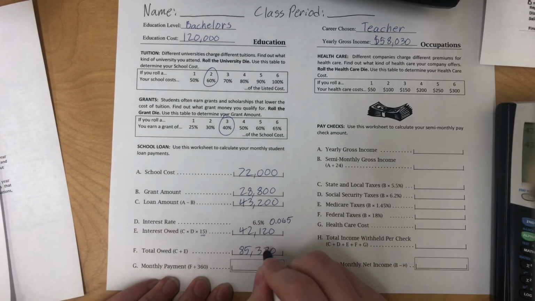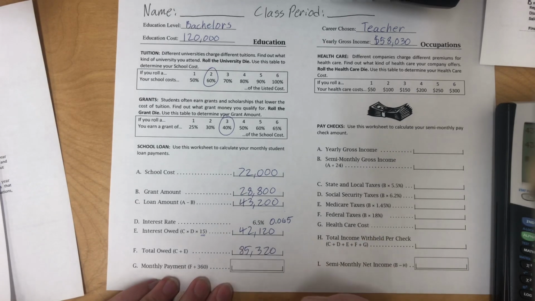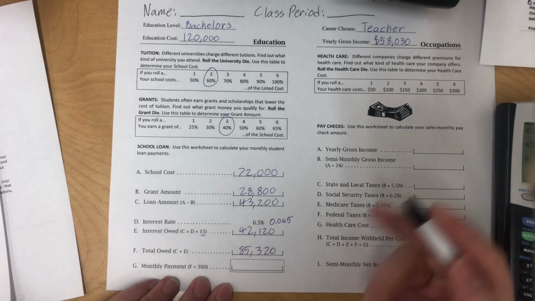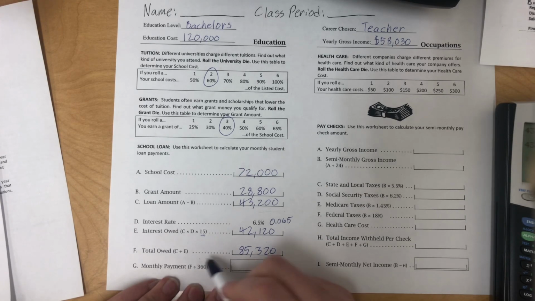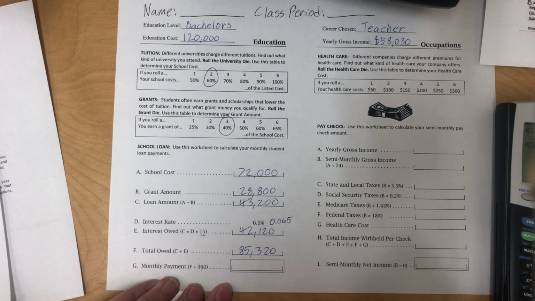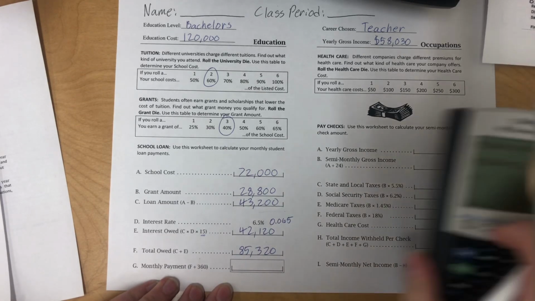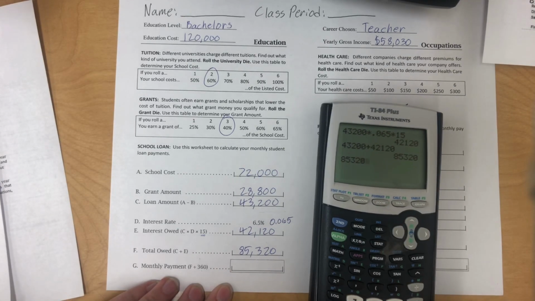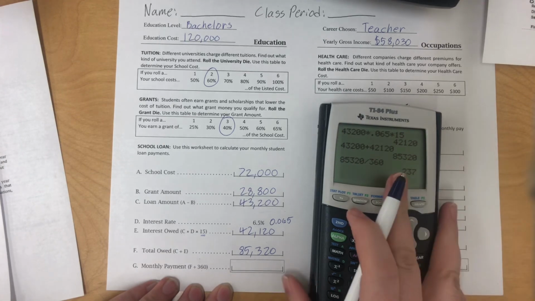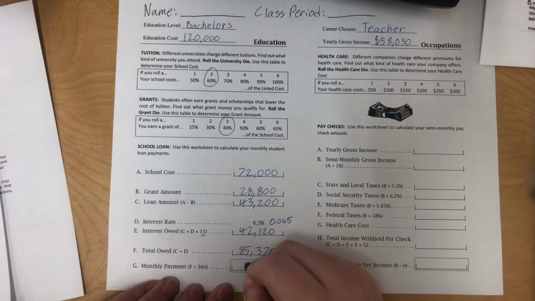Now, I'm not going to be paying this all at once. I'm going to be paying it once a month for 15 years. If you do 12 months times 15 years, that gives you 360 months or 360 payments. That's where this number comes from. So I'm going to divide this up by 360 to see how much I'm going to be paying per month. So 85,320 divided by 360 gives me a monthly payment of $237.